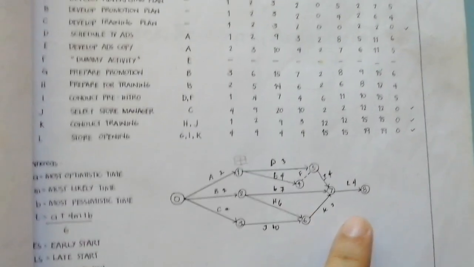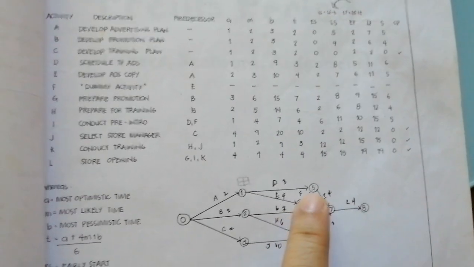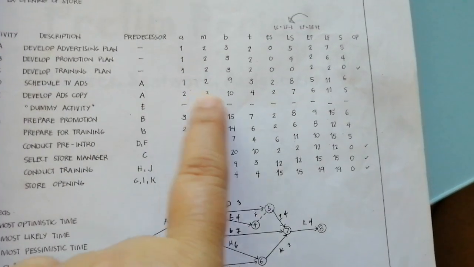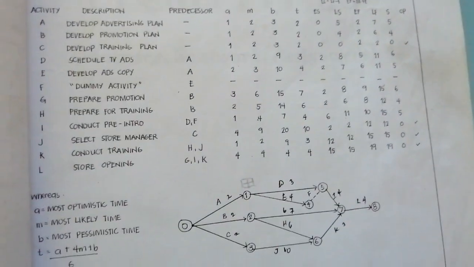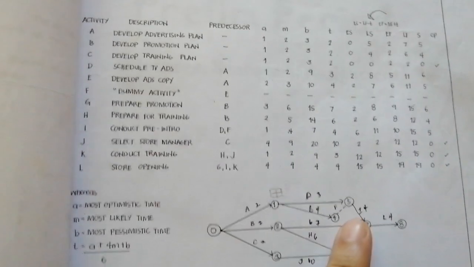Kasi later on, if you're going to draw the network, makikita nyo why you need to have a dummy activity. But this dummy activity doesn't have any value at all. Parang yung sa transpo, if you have a dummy activity, it doesn't have any cost. The same thing here, no value at all.